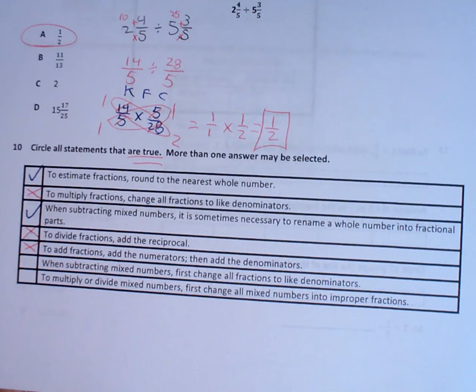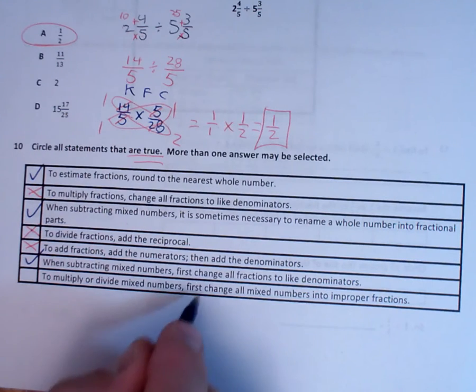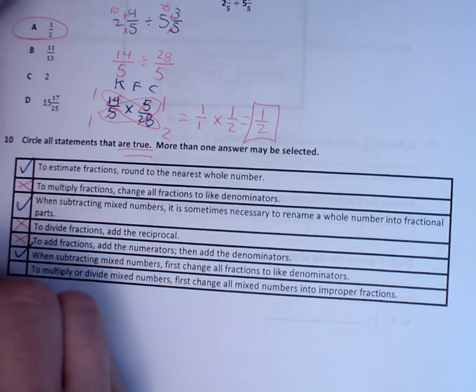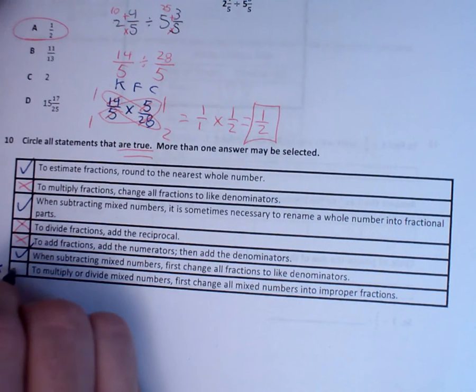When subtracting mixed numbers, first change all the fractions to like denominators. When I add or subtract, do I want the LCD? Yes. Yes, that's true. All right, and to multiply or divide, change all mixed numbers to improper fractions. This is Texas. If you want to write that off to the side, that's Texas. If you want to remind yourself another time that that's what we do, that's called Texas. All right, and that's true.